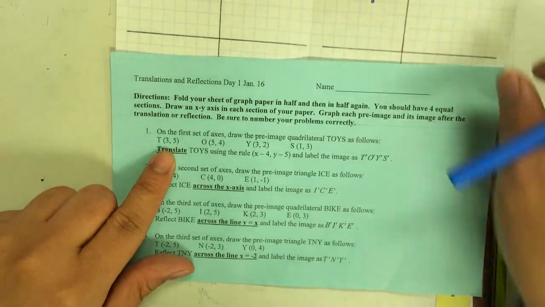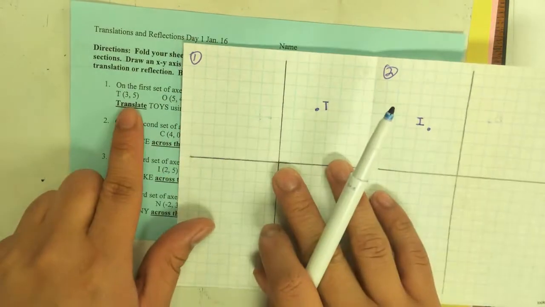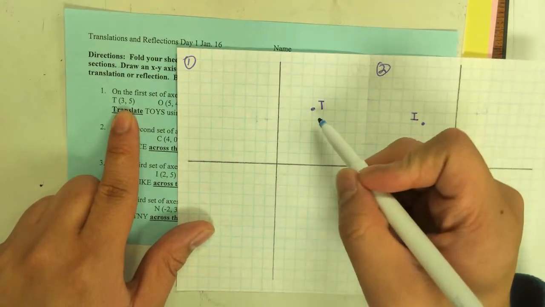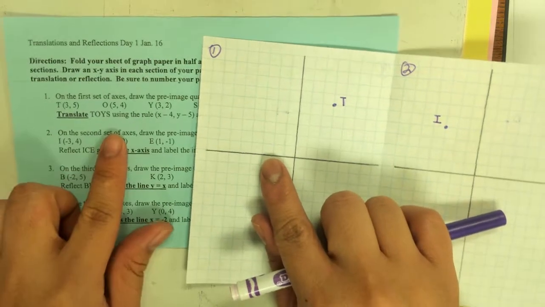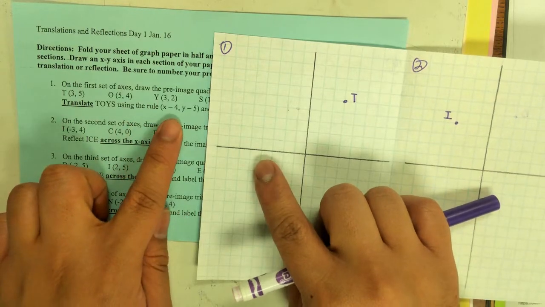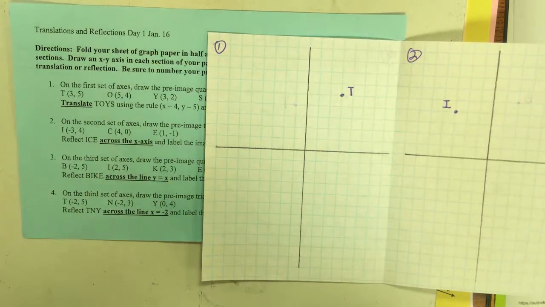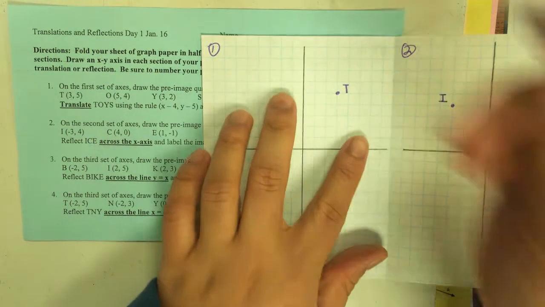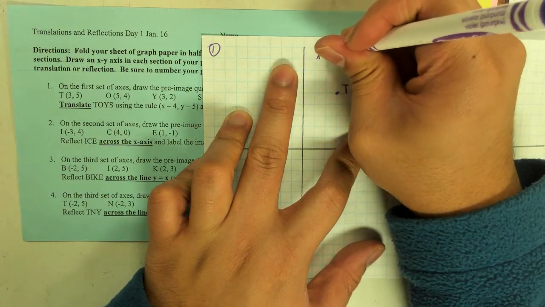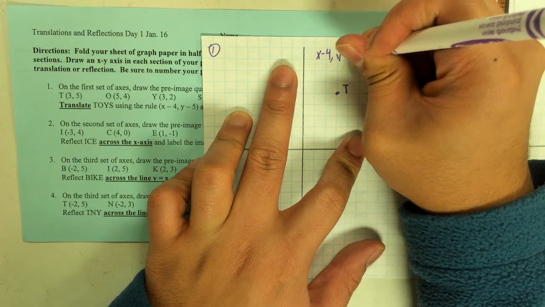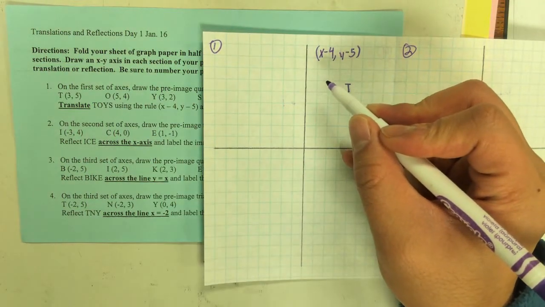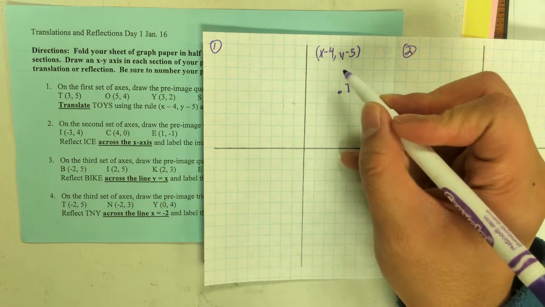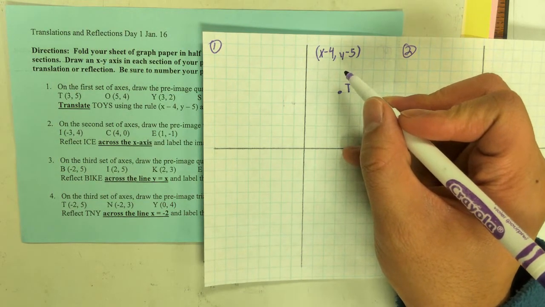So number 1, I have point 3, 5. I'll do number 1 right here. T is at 3, 5, which I already graphed, 3, 5. It tells me to translate using the rule x minus 4, y minus 5. As I mentioned earlier, x minus 4, x minus means going on the left. Y minus 5, y minus means going down.